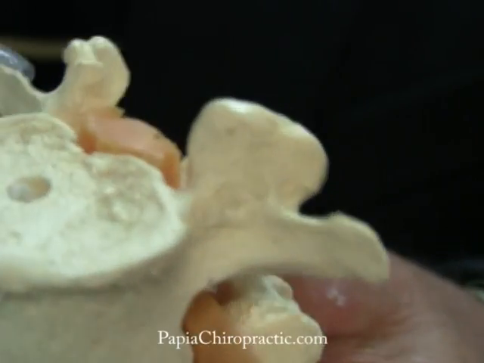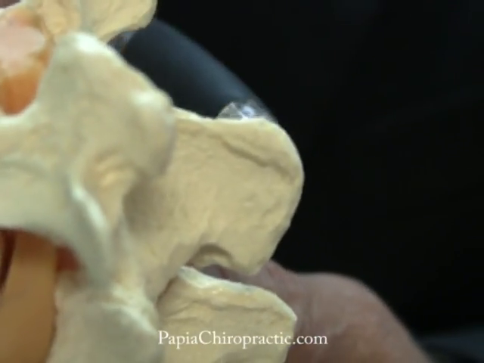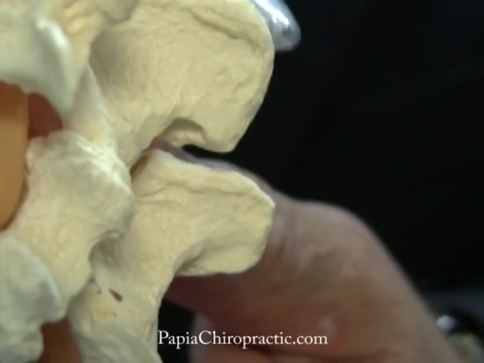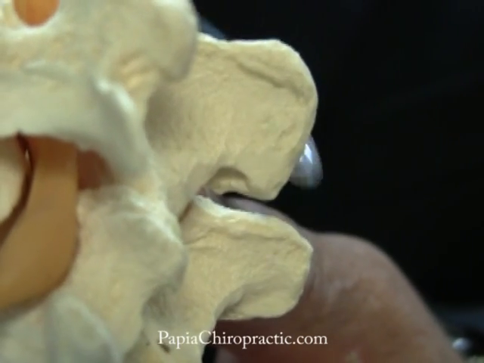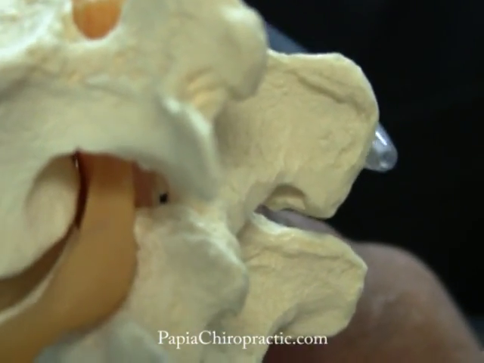As we turn the vertebrae around sideways, and we're looking at the back side, this is what's called the spinous process, and this is attachment for ligaments that run down the back. You can actually feel these bones from the outside when you touch your back.